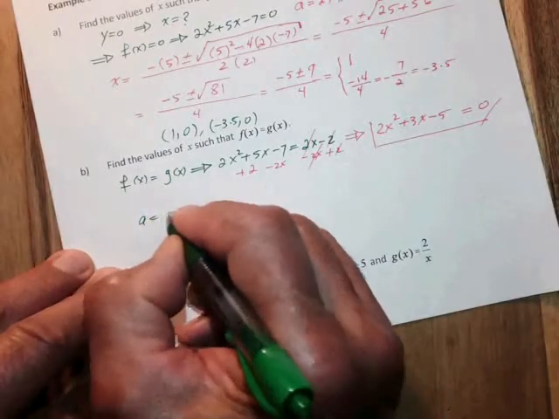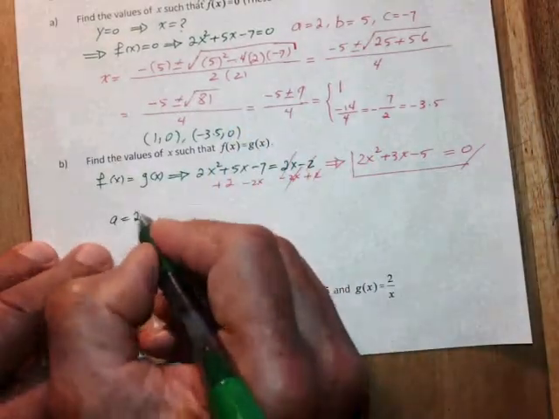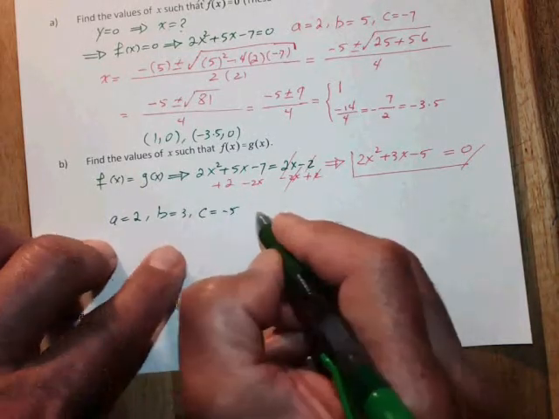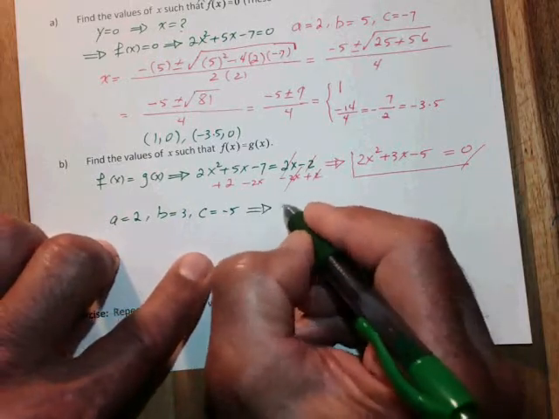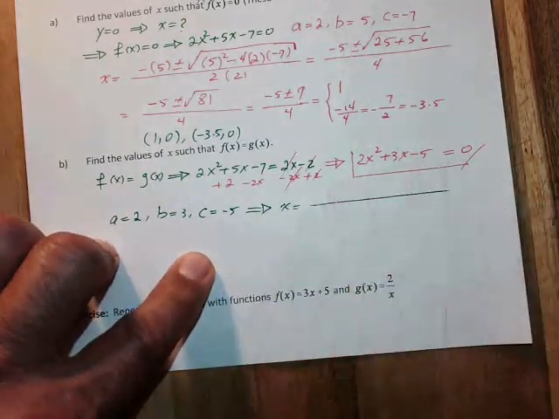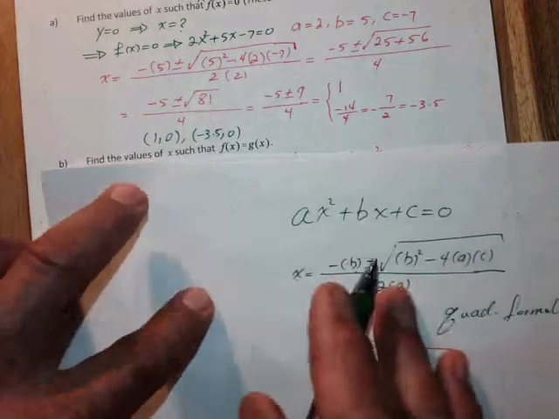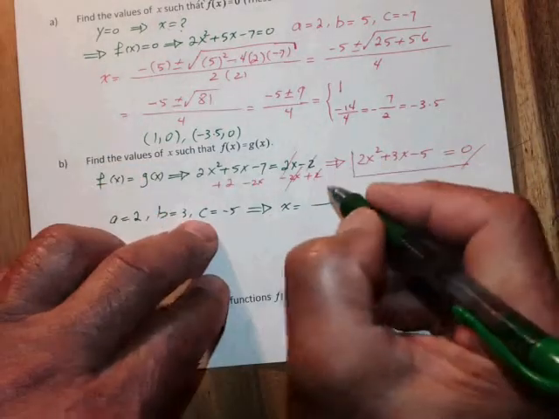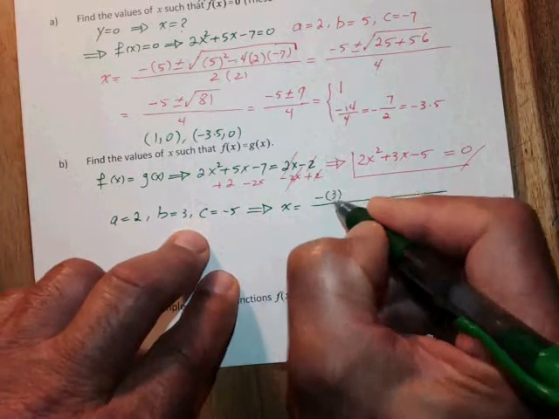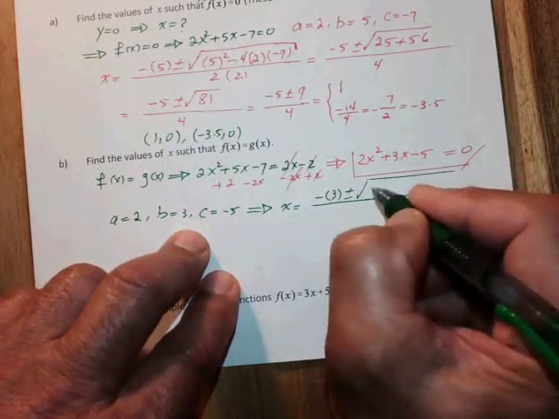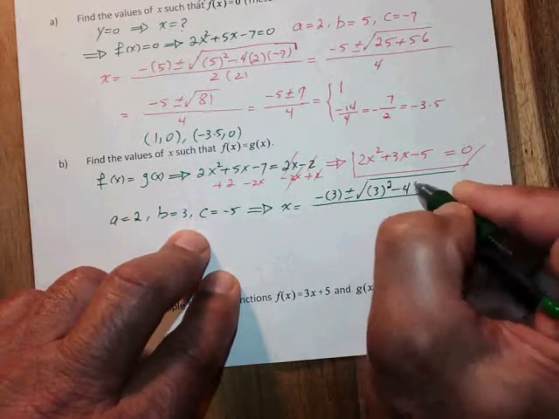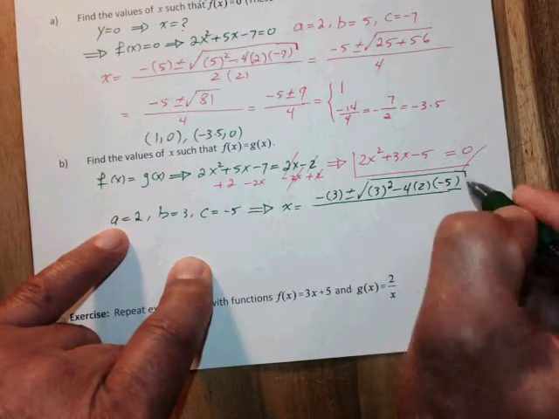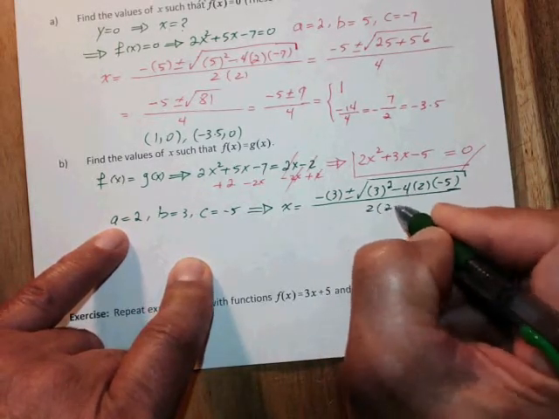So in this case a is 2, b is 3, and c is negative 5. So if you put this in the quadratic formula, x is equal to minus b plus or minus the square root of b squared minus 4ac, divided by 2a. So we have minus b, minus 3, plus and minus the square root of 3 squared minus 4 times a, which is 2, times c, negative 5, divided by 2 times a, which is 2.